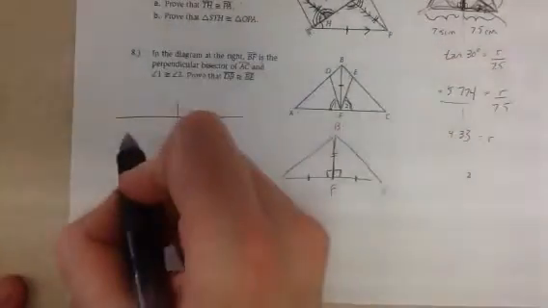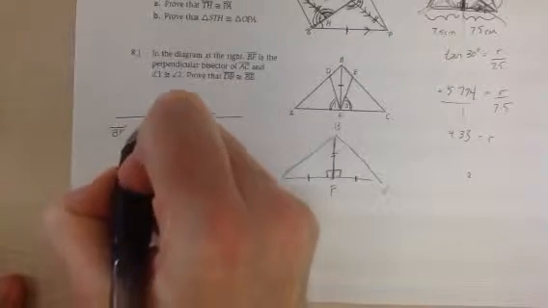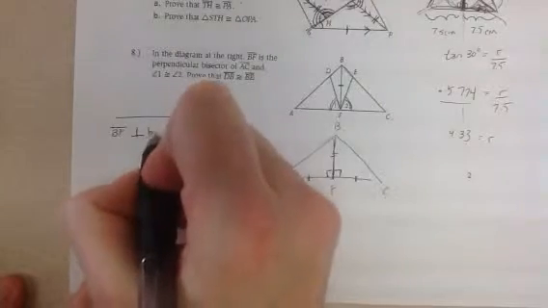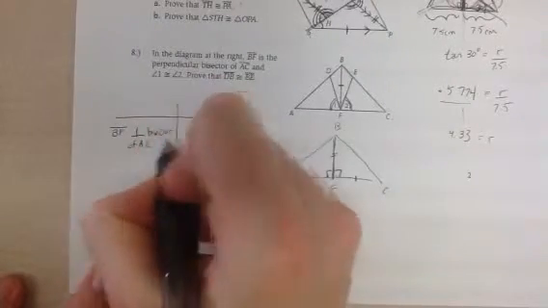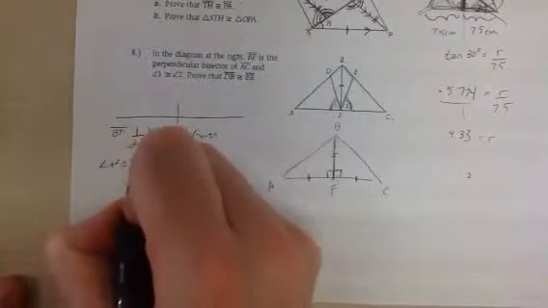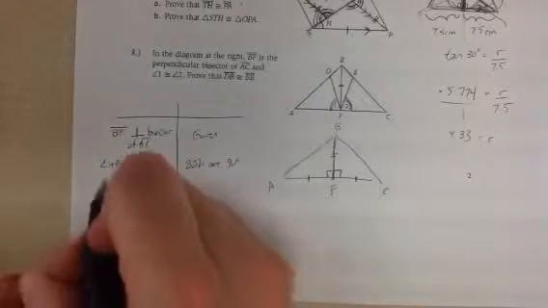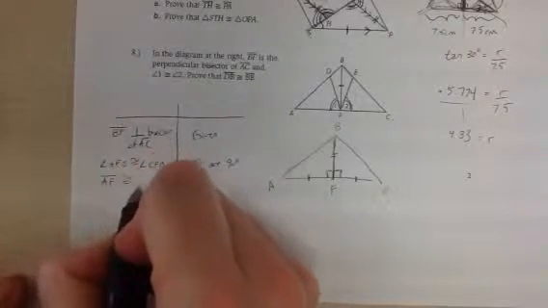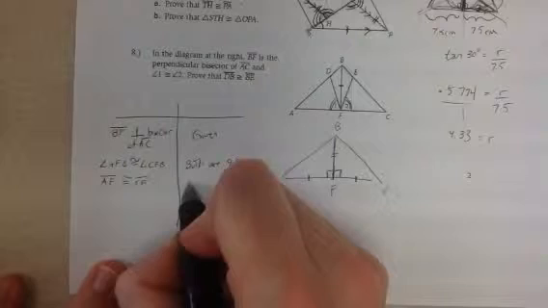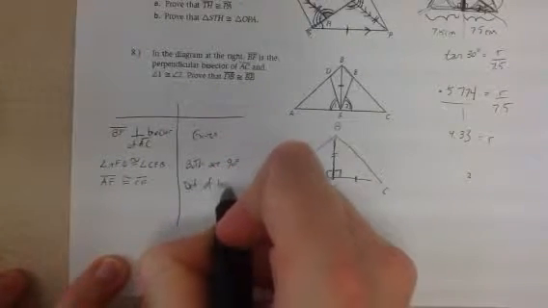Okay, so we'll start off with BF is perpendicular bisector of AC. That was given, right? So that means that angle AFB is congruent to angle CFB because both are 90 degrees. It also means that AF is congruent to CF because that's the definition of a bisector.